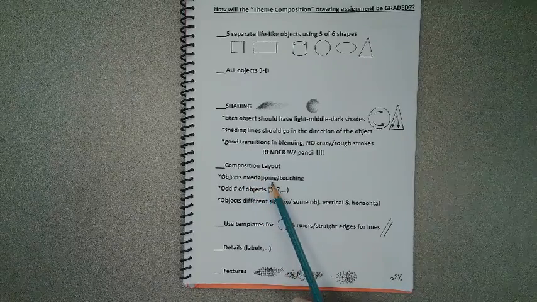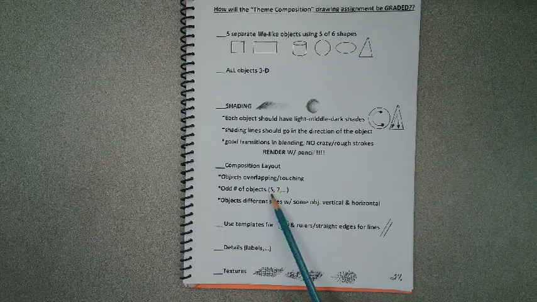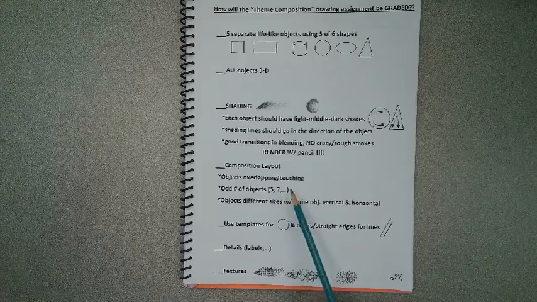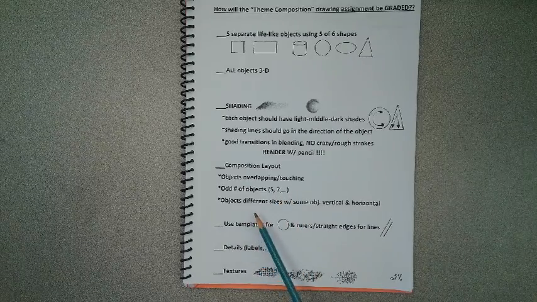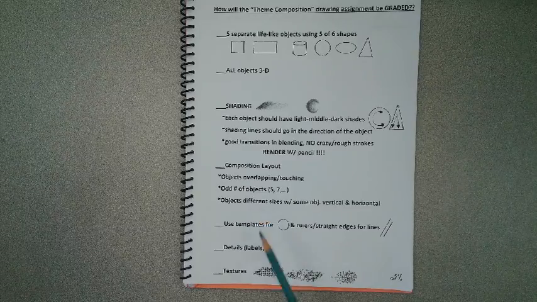What about the composition layout? Are your objects overlapping, or some of your objects overlapping and touching? Have you used 5, 7, 9 objects? Are they different sizes, and are some of them going up and down and some of them going sideways?